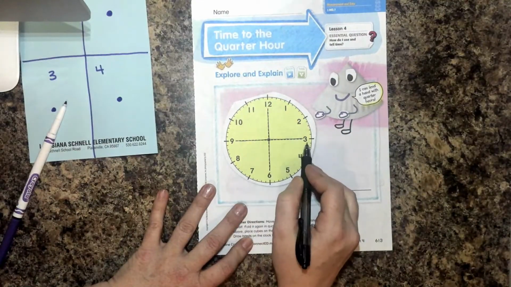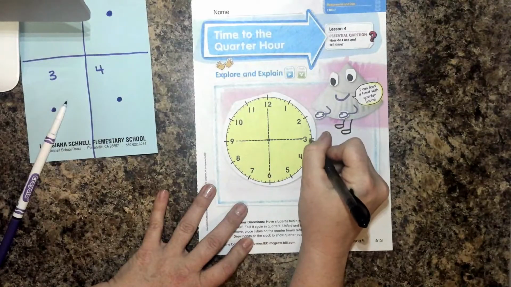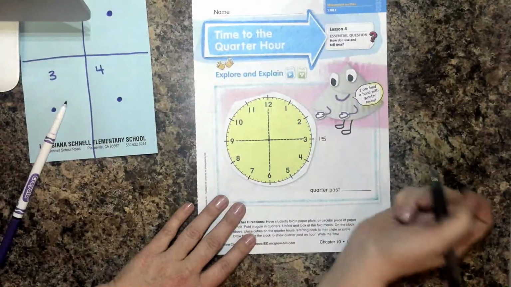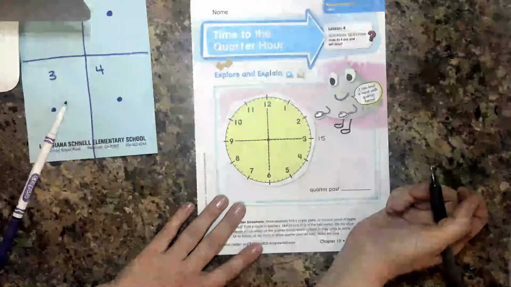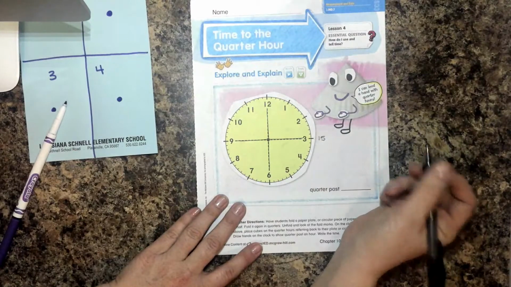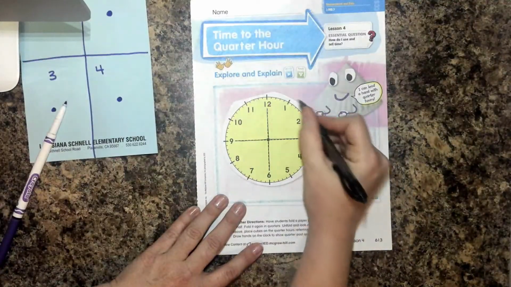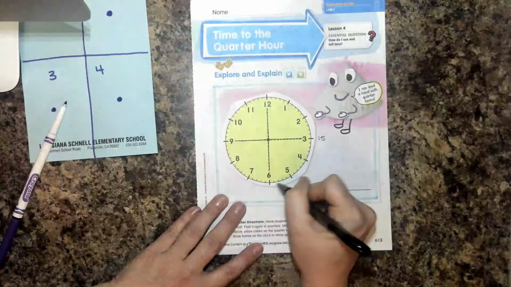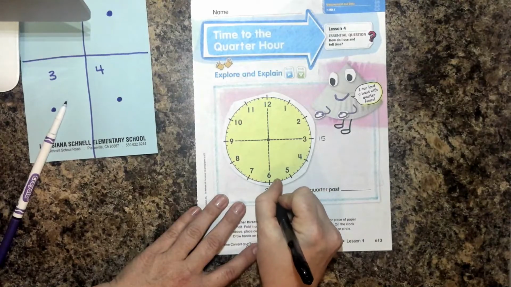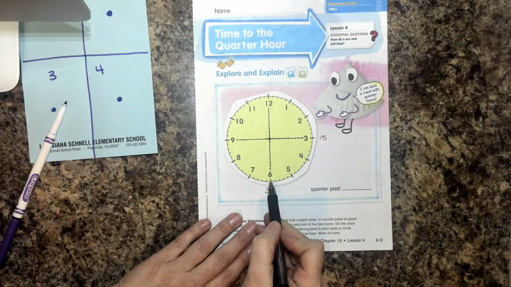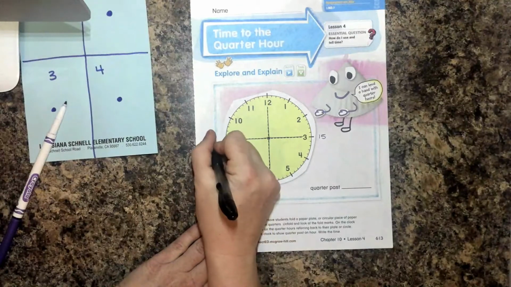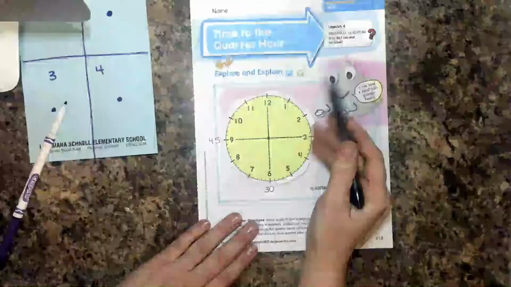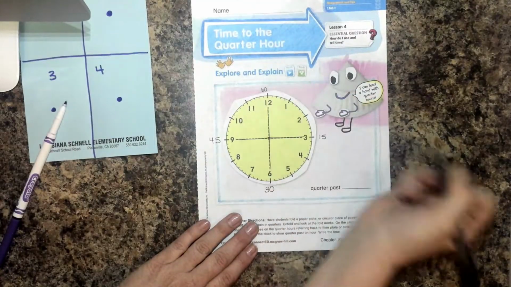When we get to the 3, this is our first 15-minute spot. I know quarters usually are 25 because you're thinking of 25 cents in a dollar, but there's only 60 minutes in an hour, so each 15 minutes is a quarter. So the first 15 minutes is a quarter, then we go another 15 minutes, 5, 10, 15. This makes our 30-minute mark. Go 15 more minutes, 5, 10, 15. This gives us our 45-minute mark. And our last part, 5, 10, 15, would get us to our 60-minute mark, or back to 0.